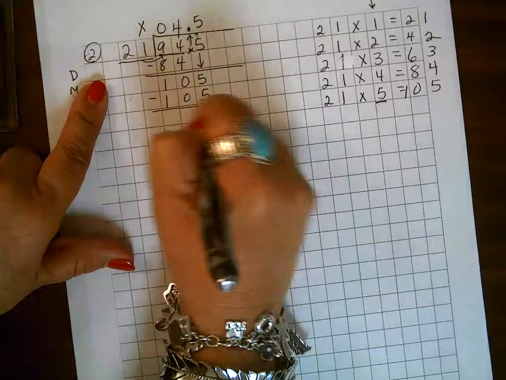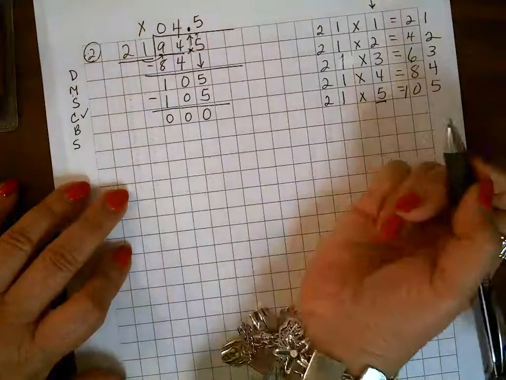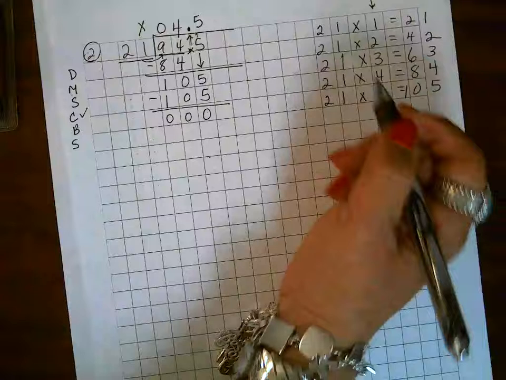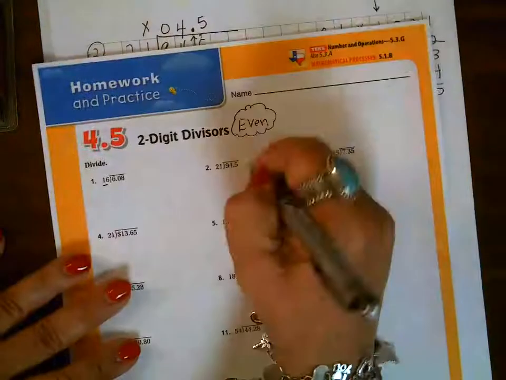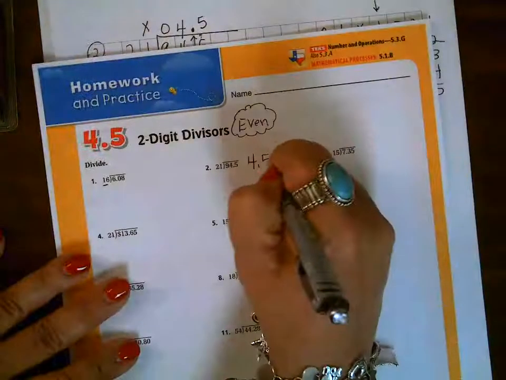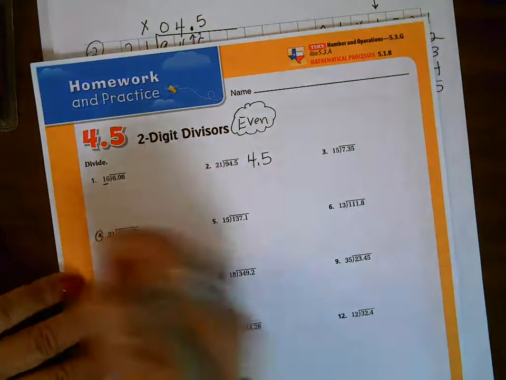And I'm subtracting that out. And this is 0, 0, 0. And I'm done. So the answer to this problem is 4 and 5/10. Let's look at problem number 4.